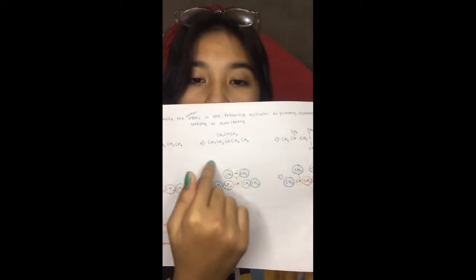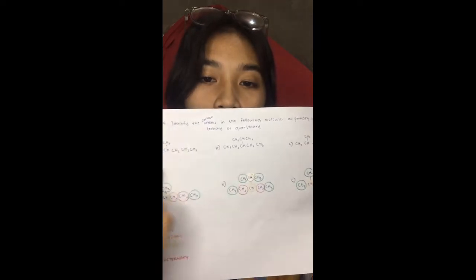So let's go to the problem 2.8, and its instruction here is to identify the carbon atoms in the following molecules as primary, secondary, tertiary, or quaternary. So here is the carbon atoms that we are going to identify.